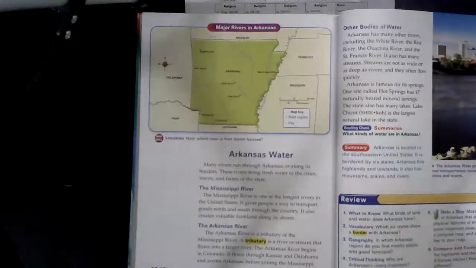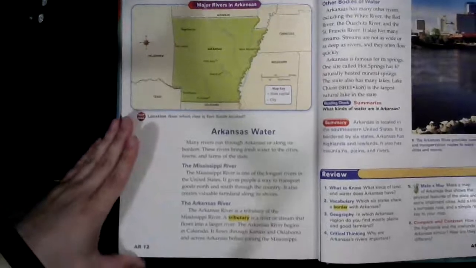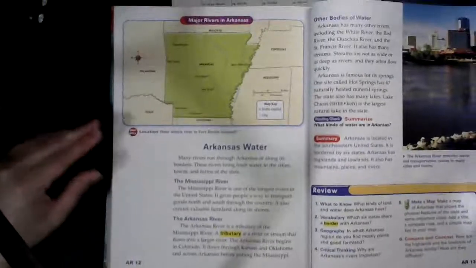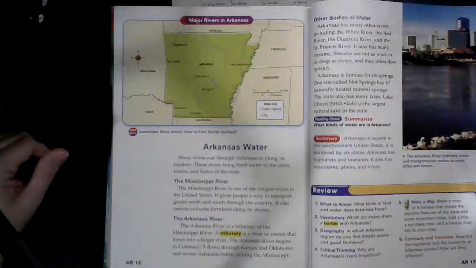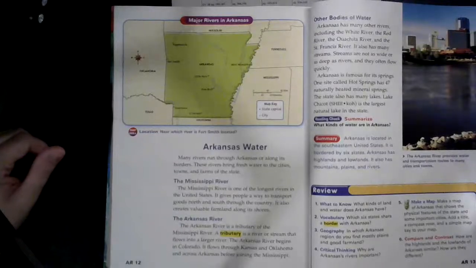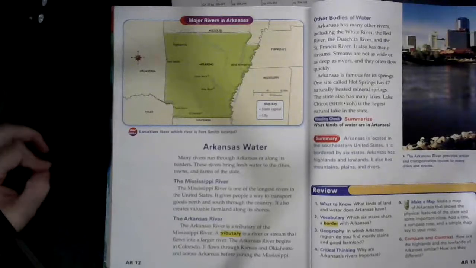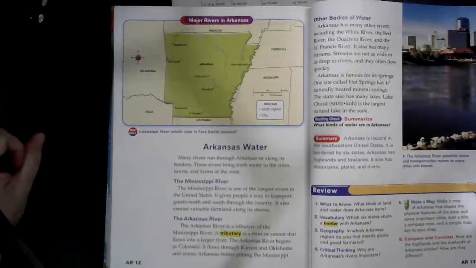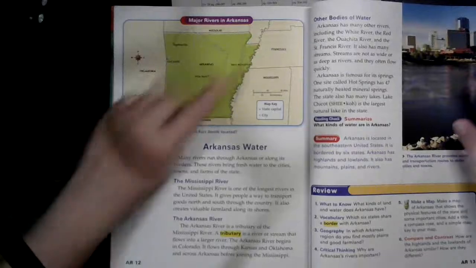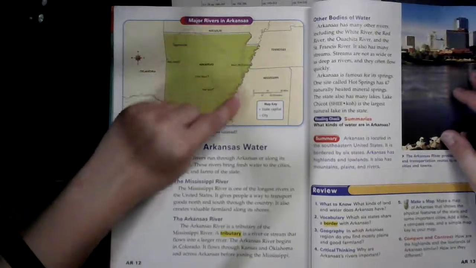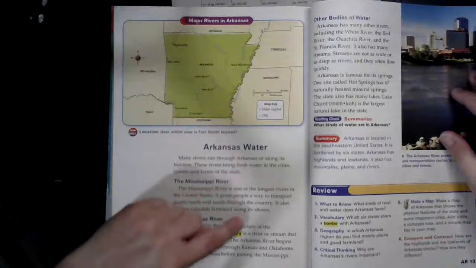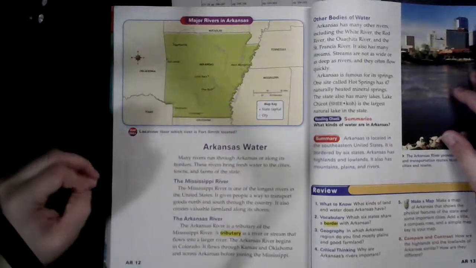Arkansas water. Many rivers run through Arkansas or along its borders. These rivers bring fresh water to the cities, towns, and farms in our state. The Mississippi. It is one of the longest rivers in the U.S. It gives people a way to transport goods north and south through the country. It also creates valuable farmland along its shores. And it is located here. Eventually it goes south enough that it dumps into the Gulf of Mexico.